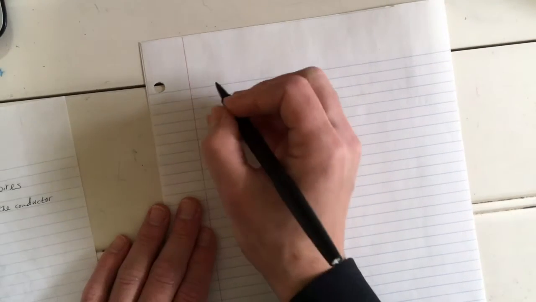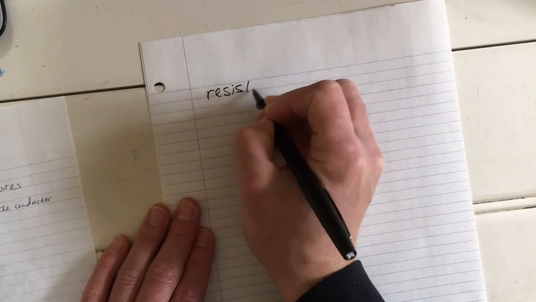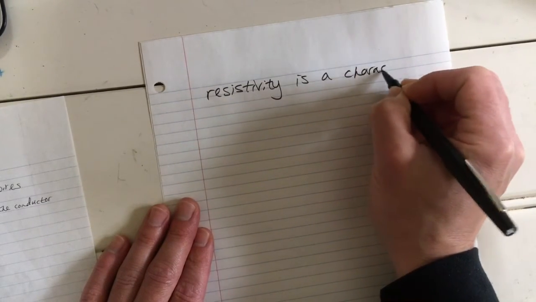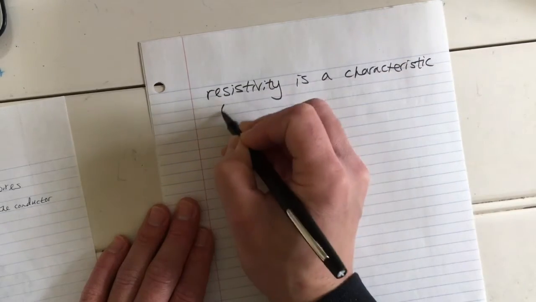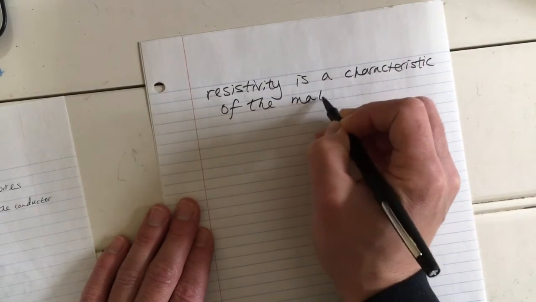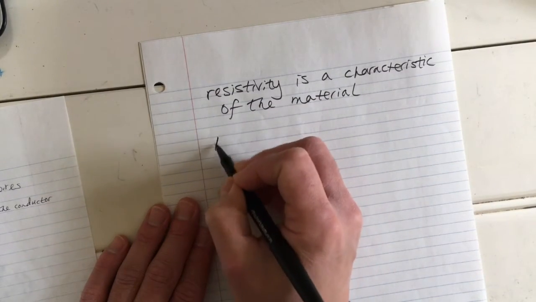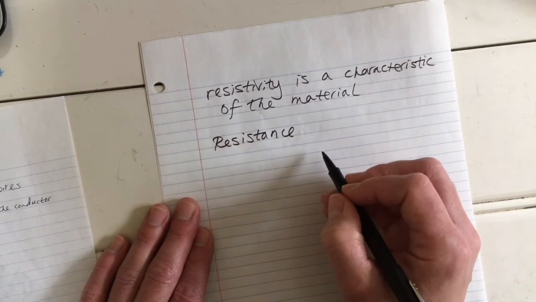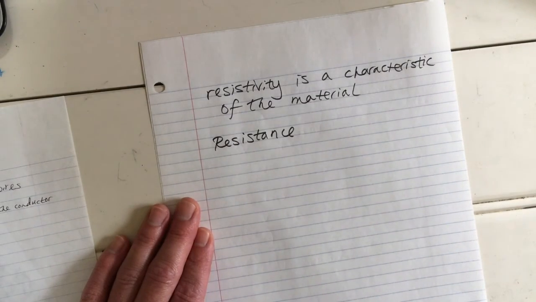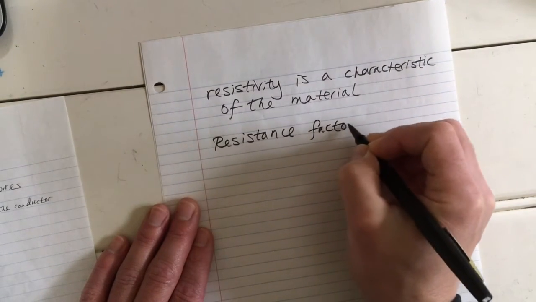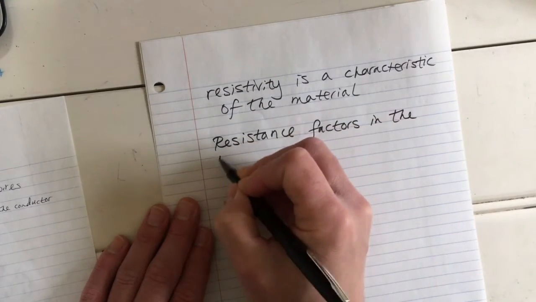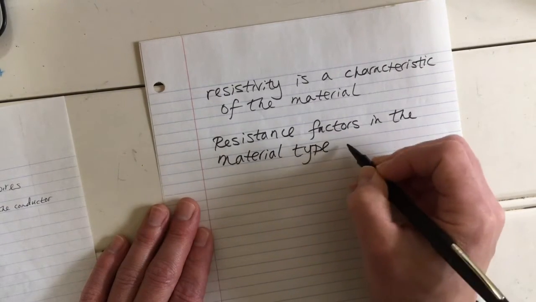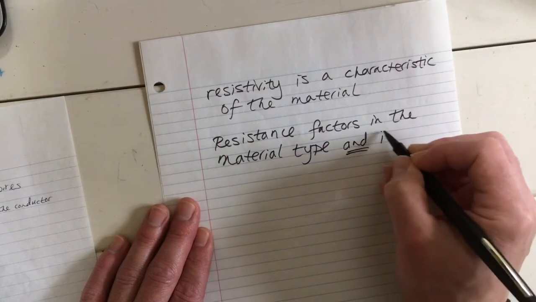Just remember that resistivity is a characteristic of the material, whereas resistance factors in the material type and its geometry, right?